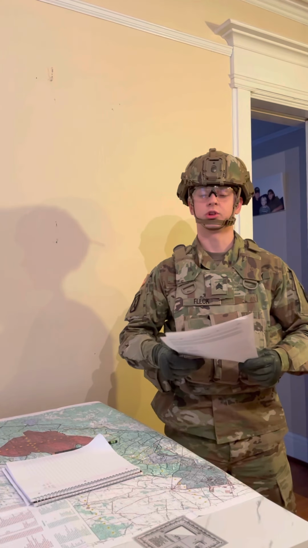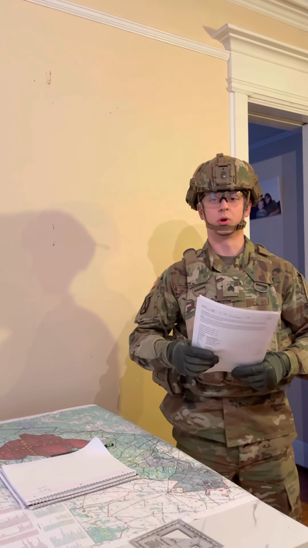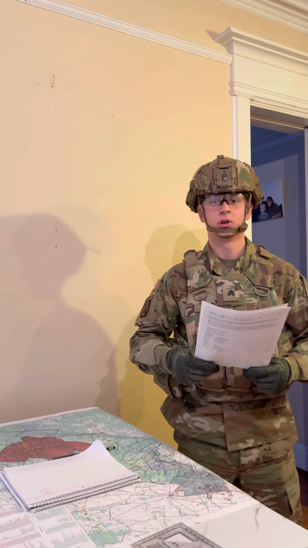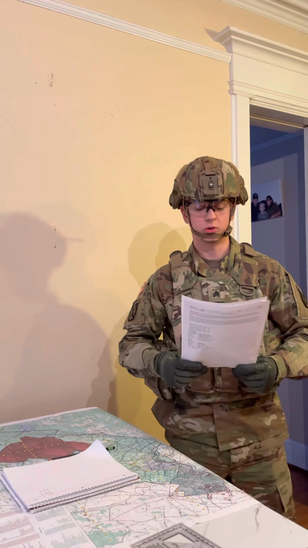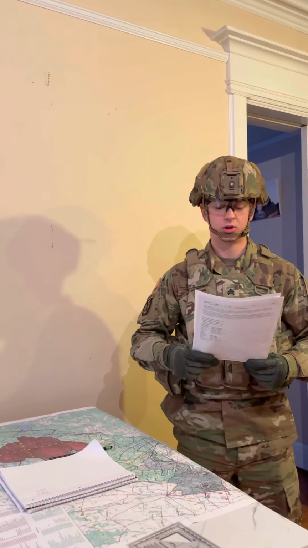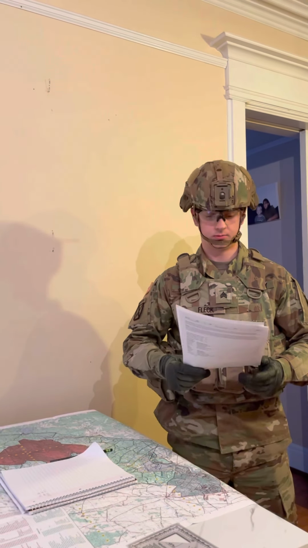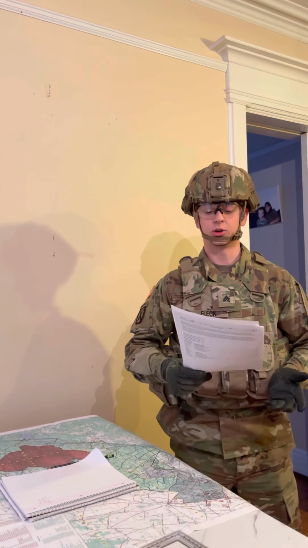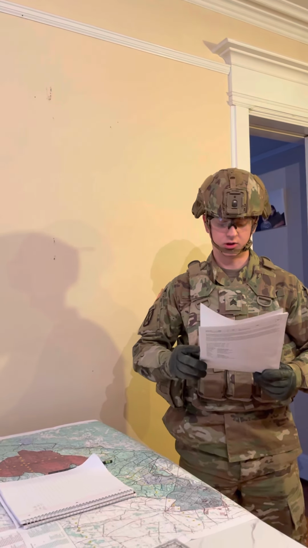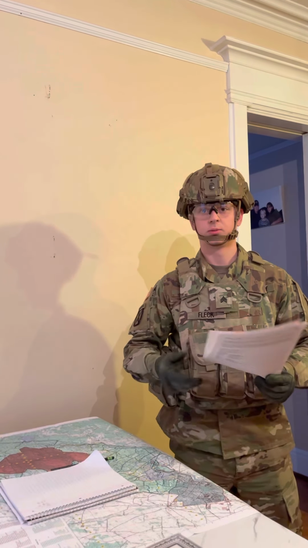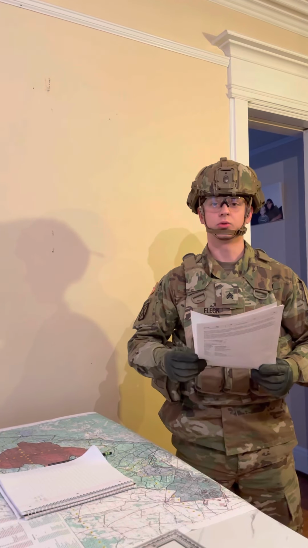Thank you. Now we're going to conduct our AAR. So what were we supposed to do today? Correct, we were supposed to learn how to determine the grid coordinates of a point on a military map. What did we do today? Exactly that, we determined the grid coordinates of a point on a military map. Any sustainments? Any improves?